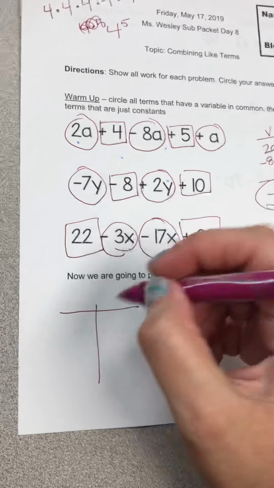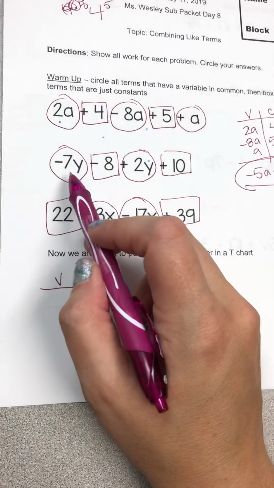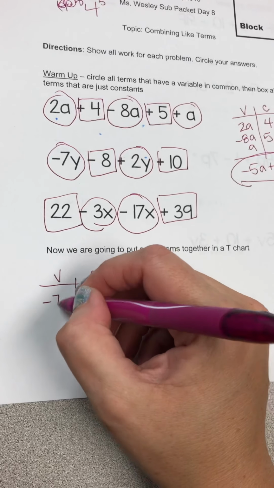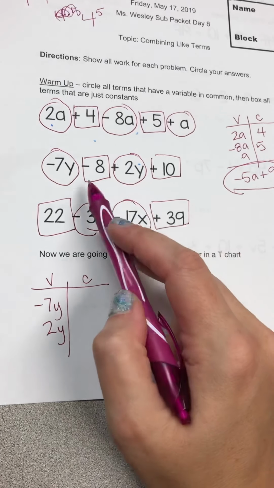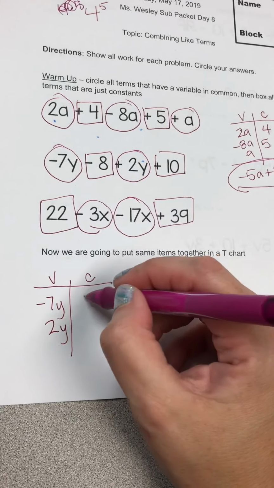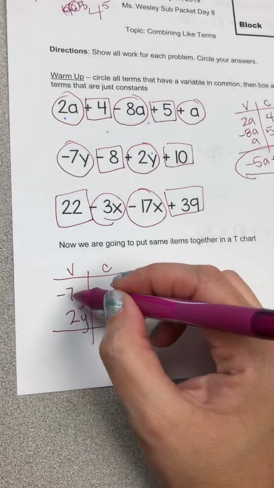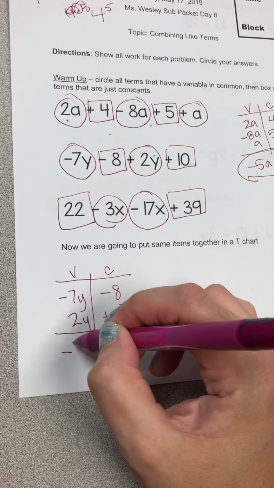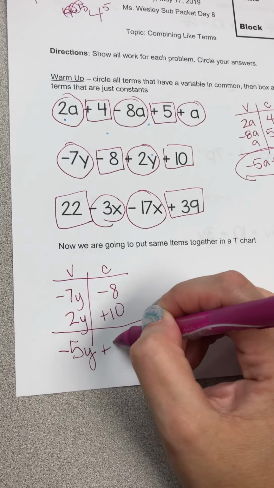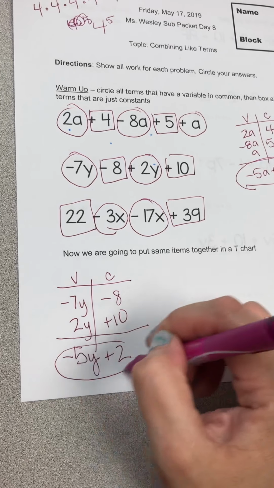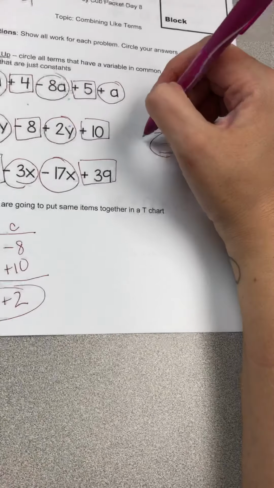So I've got variables and constants. Sorry, I said that wrong. So for variables, I've got negative 7y, and I've got 2y. And for constants, I've got negative 8 and positive 10. Now I'm going to total that up. So negative 7 plus 2, negative 5y, negative 8 plus 10, positive 2. So that expression equals negative 5y plus 2. So this one equals this one equals this one.